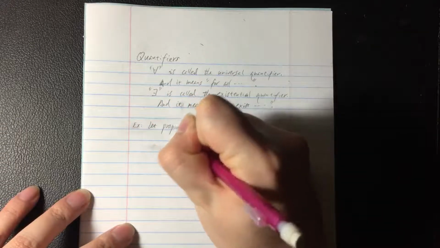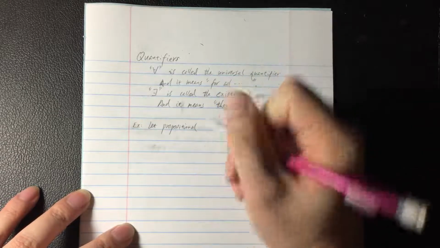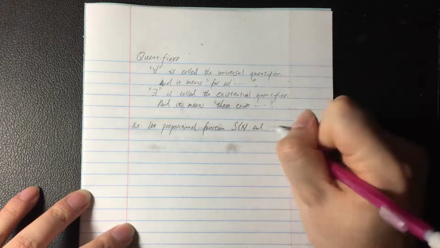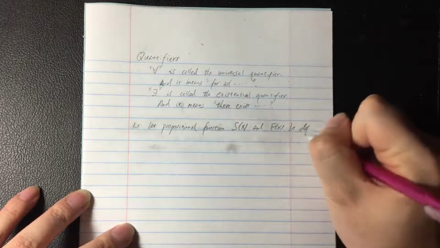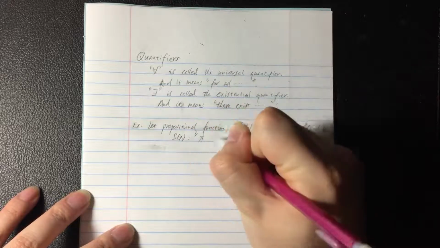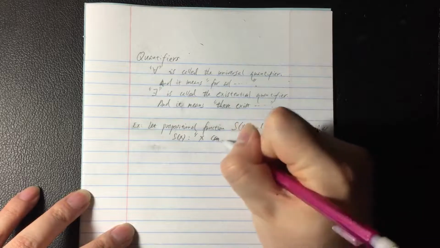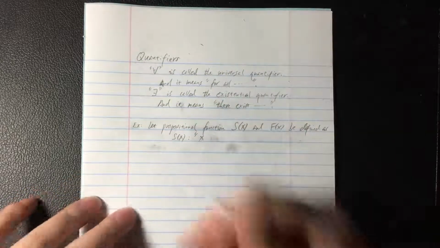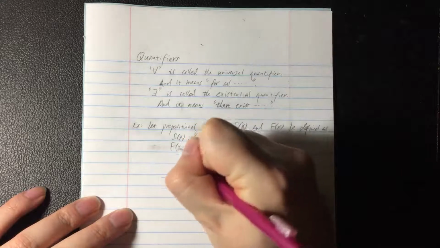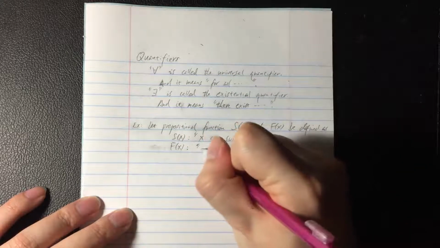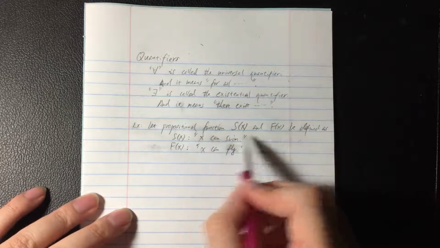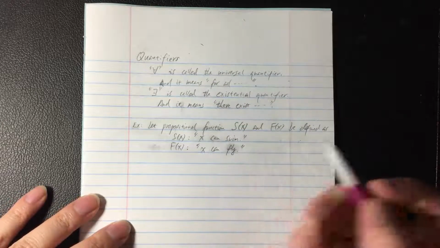Let propositional functions s of x and f of x be defined as follows. Let s of x represent that x can swing. Let f of x represent that x can fly.